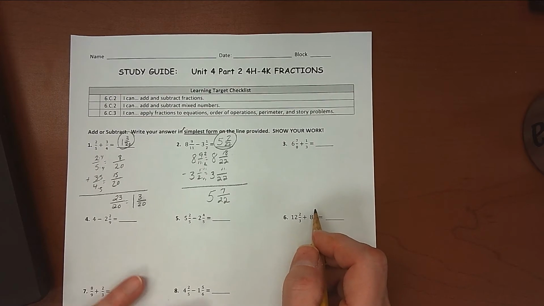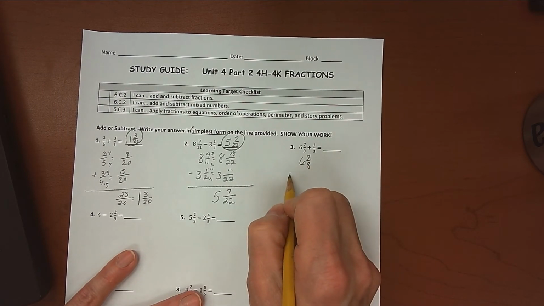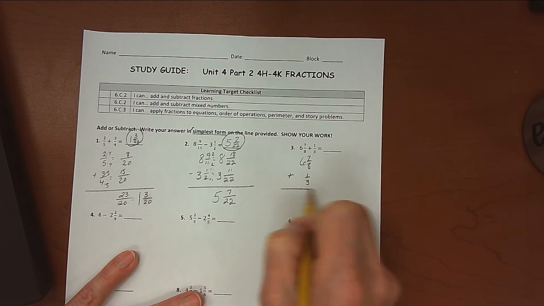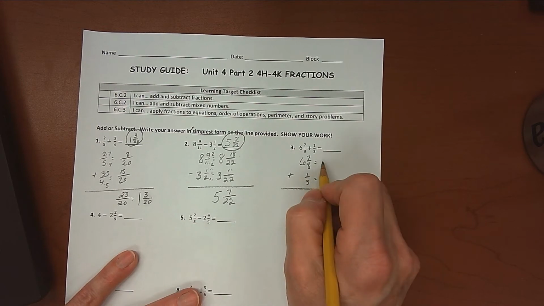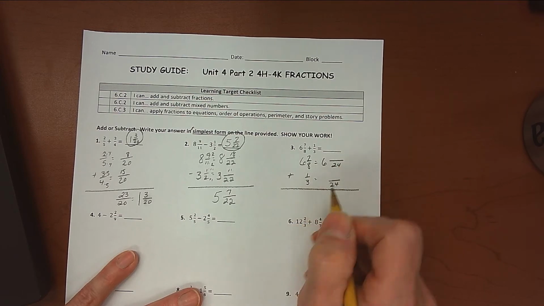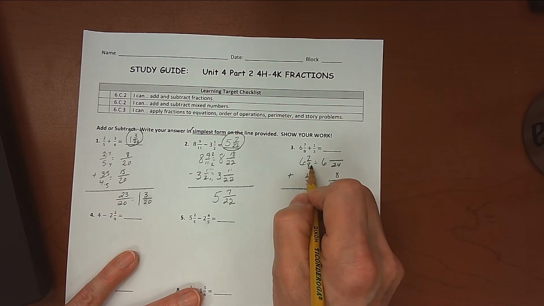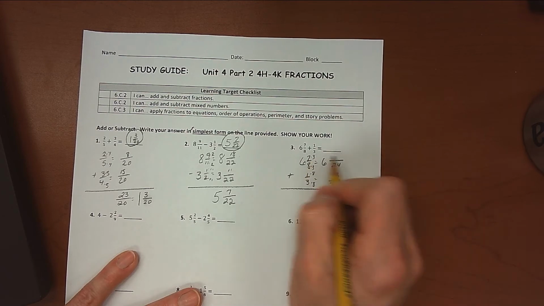Alright, number 3. We've got 6 and 7/8, and we're adding 1/3. Common denominator will be 24. Multiply 8 times 3 to get 24. 1 times 8 is 8. 8 times 3 to get 24. 7 times 3 is 21.